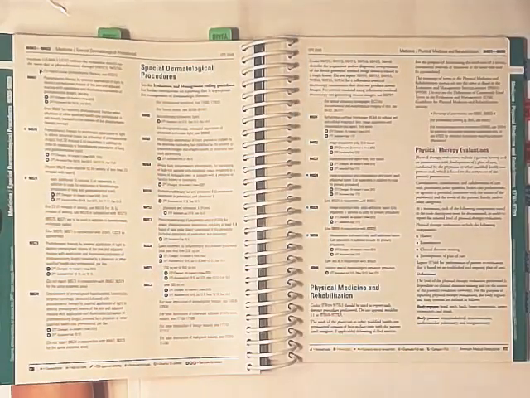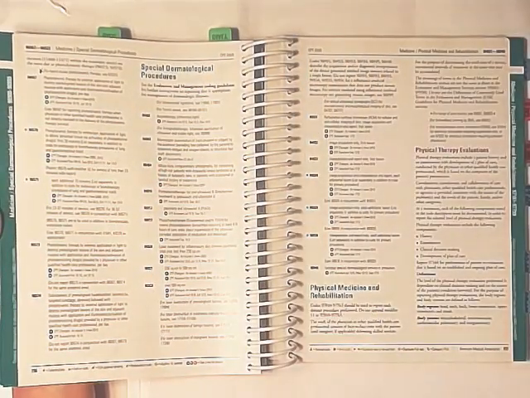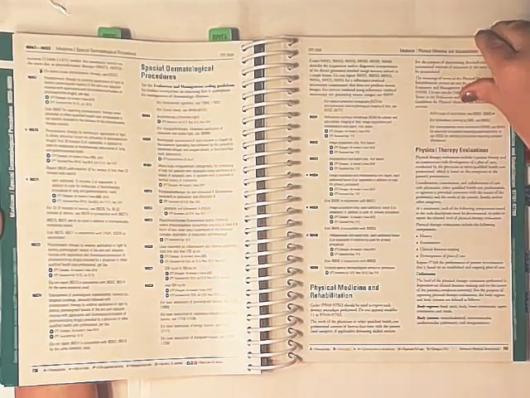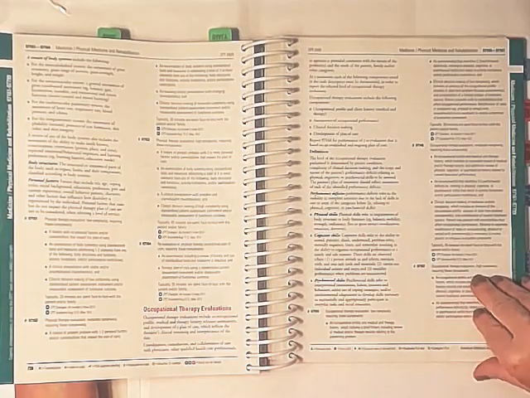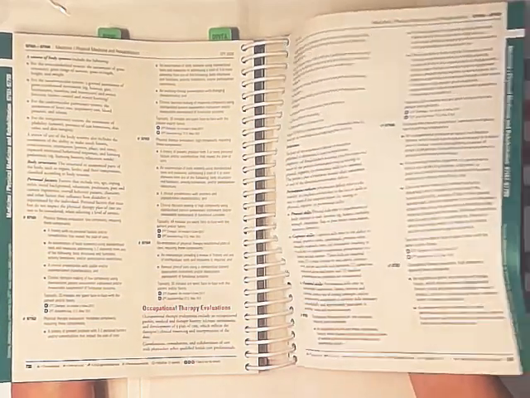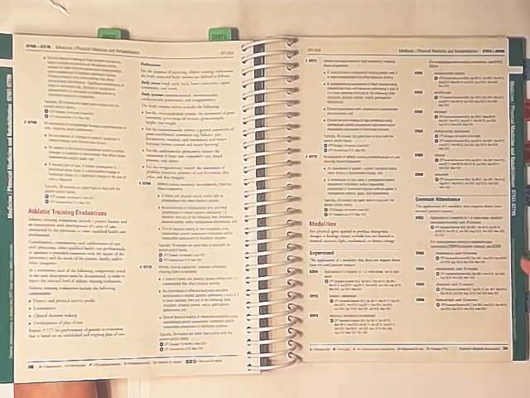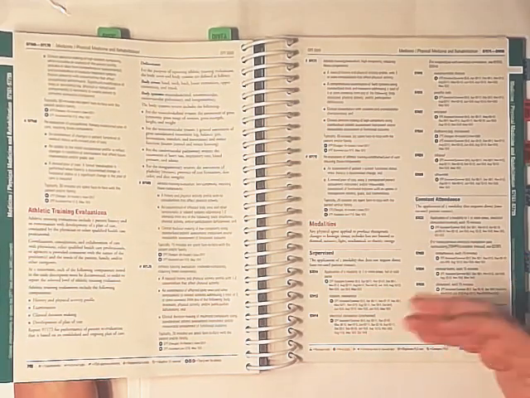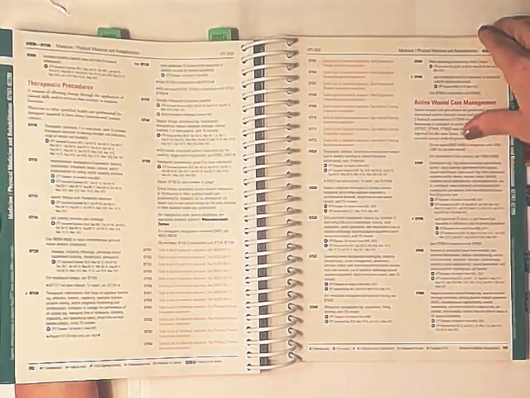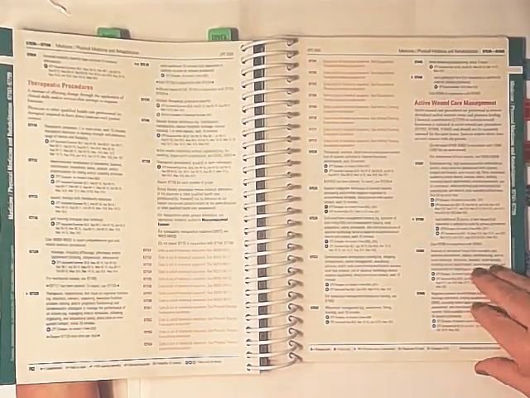You have a photodynamic therapy. This is your physical therapy section. And occupational therapy. We all kind of know what that stuff is. We do have some good parameters in here. Modalities, whether they're supervised or not. In this same set, active wound care.